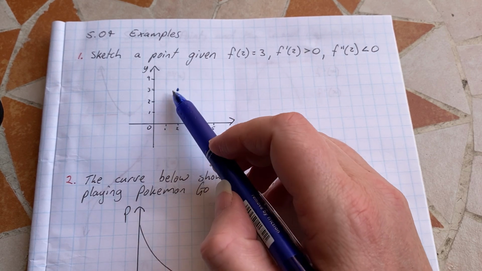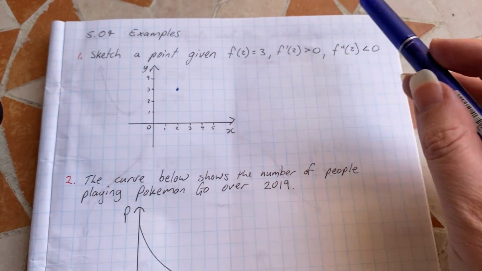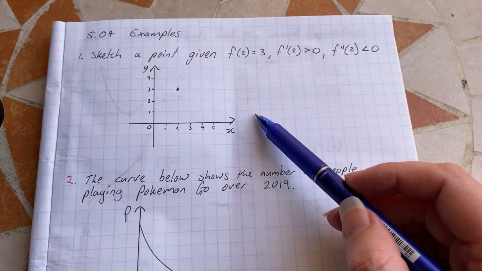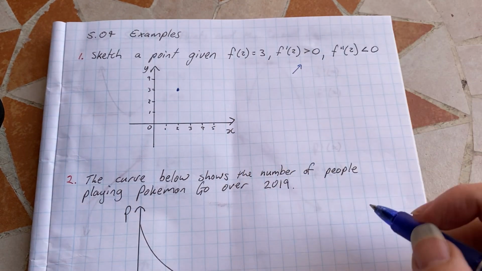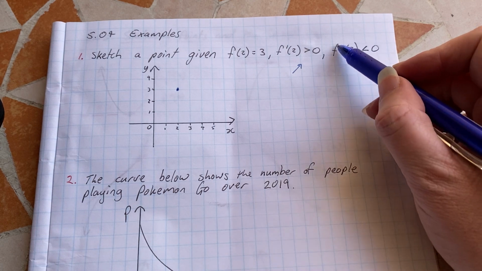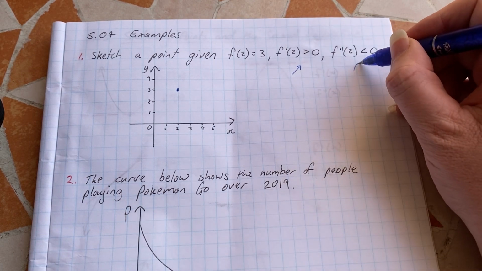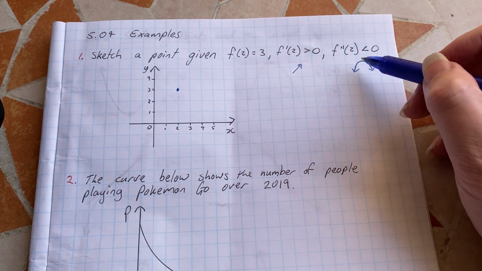Now we only have to sketch around this area here. We don't need to sketch the rest of the function because we don't know anything about it. We do know the first derivative is positive, so it's increasing. It's got a positive gradient. We also know the second derivative is negative, so it's concave down. So it's like it's part of a sad parabola.